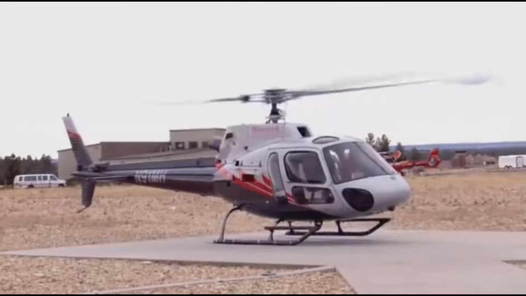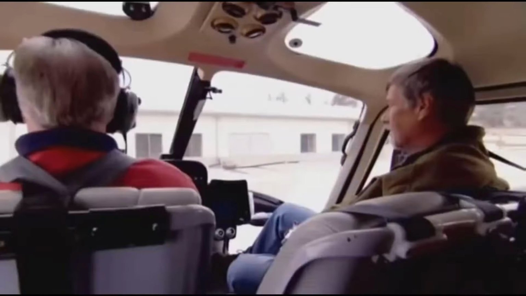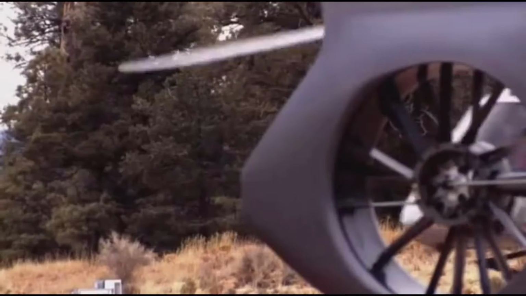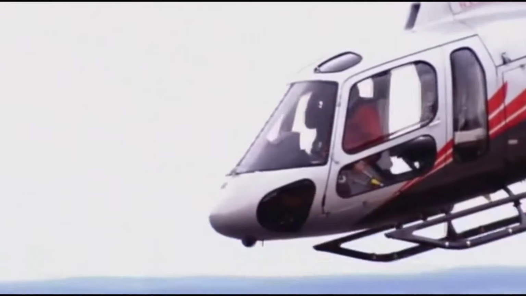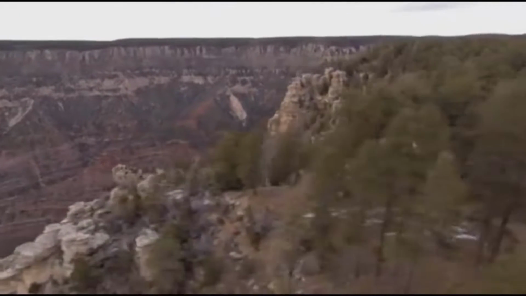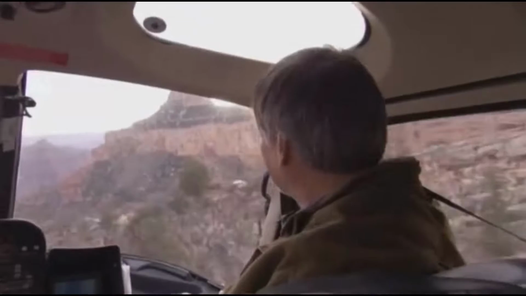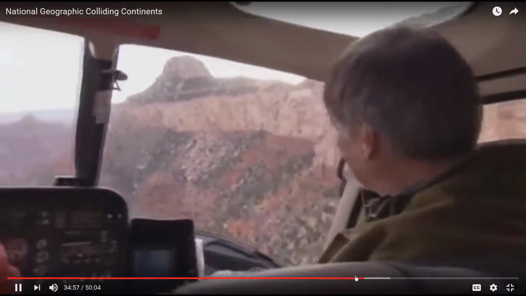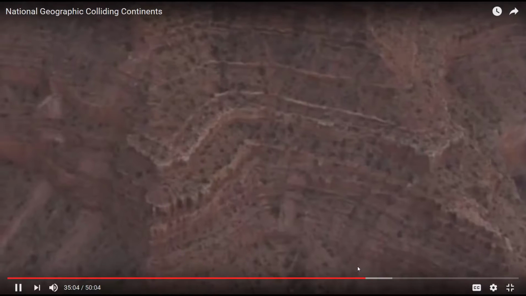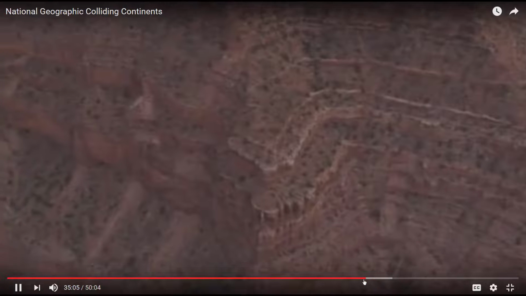The gorge exposes the interior of the North American continent. It's like looking through the pages of a book. Each layer tells a story about the past. One of the really neat things about Grand Canyon is as we go up the walls of the Grand Canyon, it's like going through a time machine.